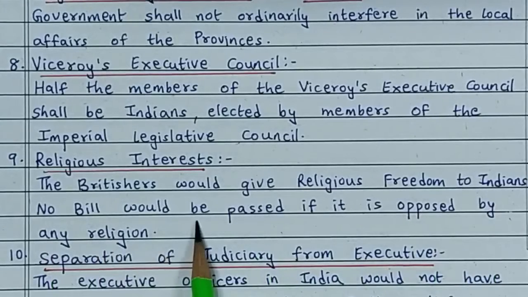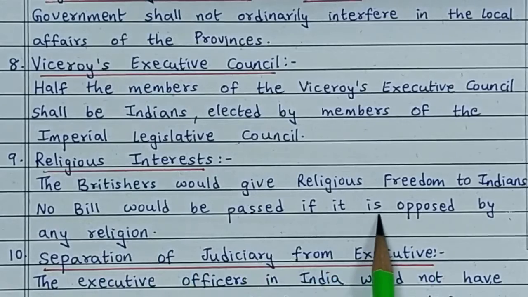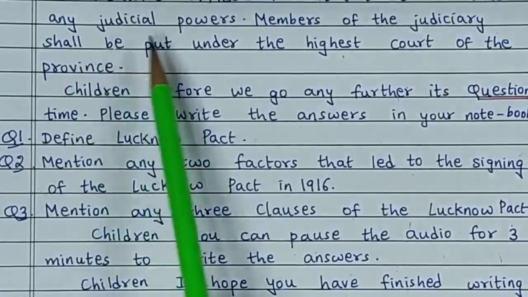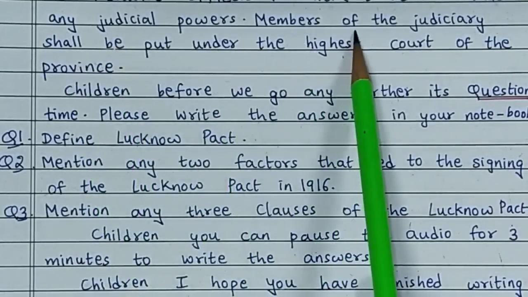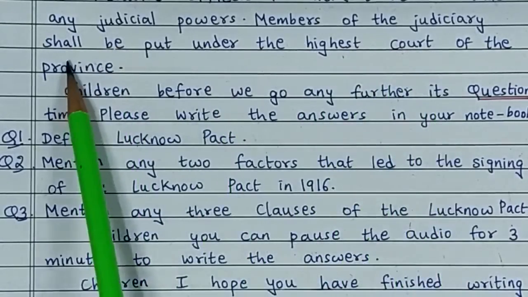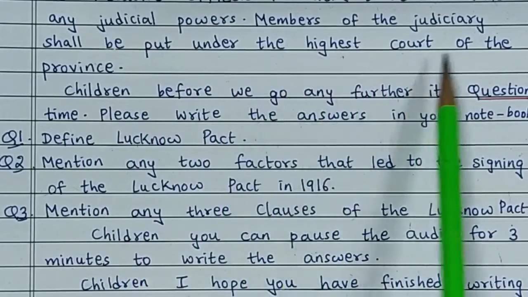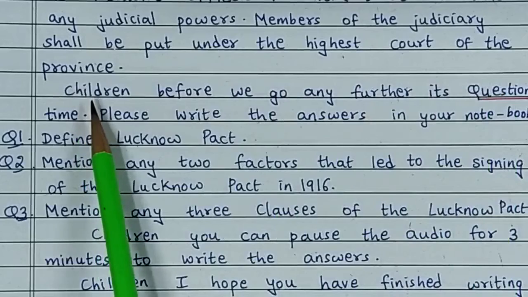No bill would be passed if it is opposed by any religion. 10th, separation of judiciary from executive. The executive officers in India would not have any judicial powers. Members of the judiciary shall be put under the highest court of the province.